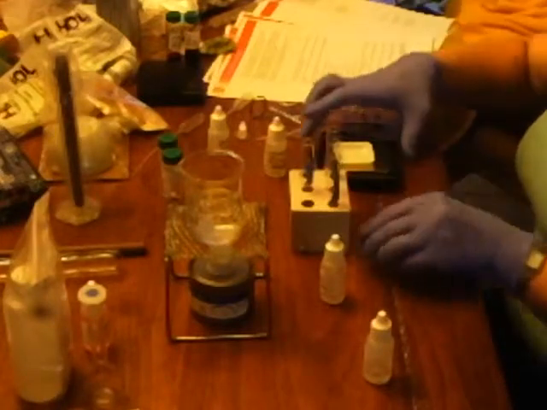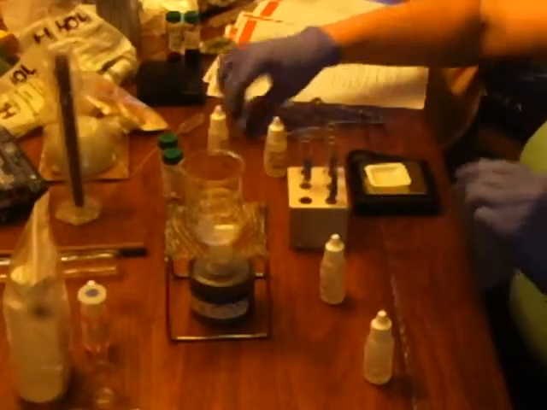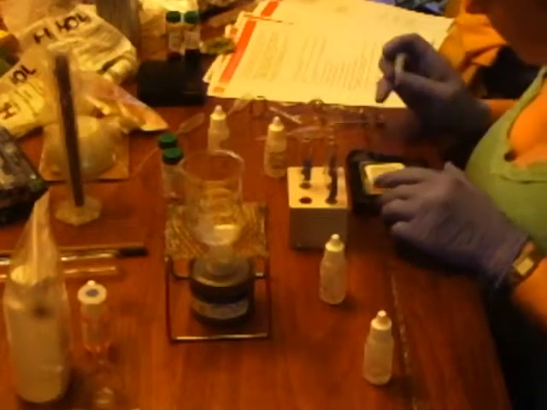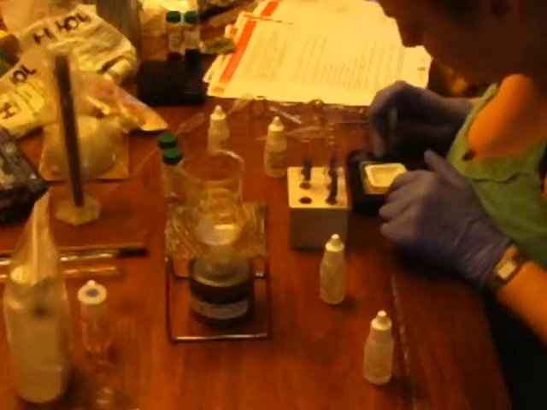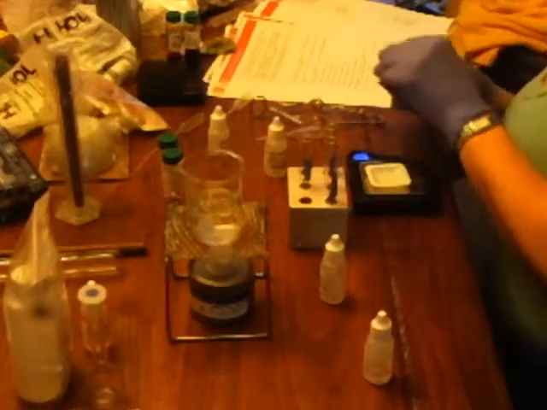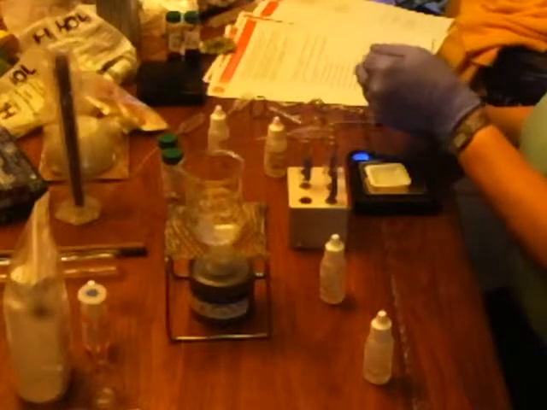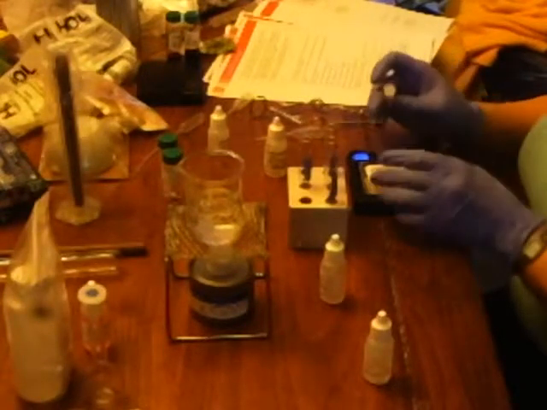Then I've got my scale here, and I'm going to gently tap out 0.2 grams of salicylic acid.